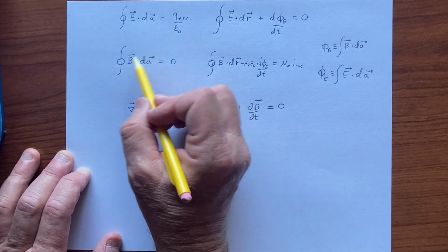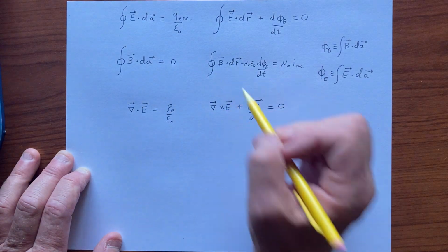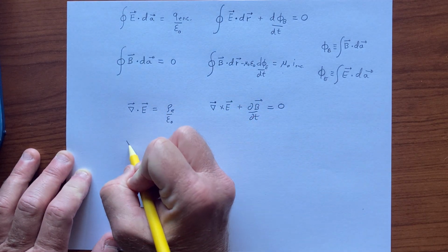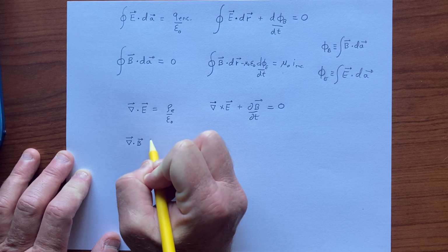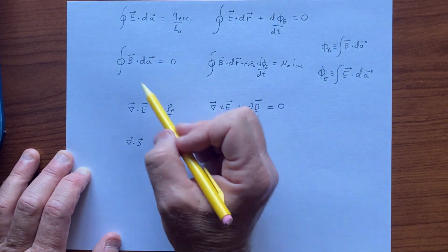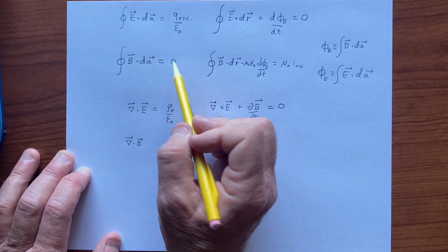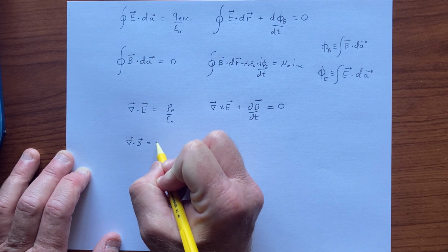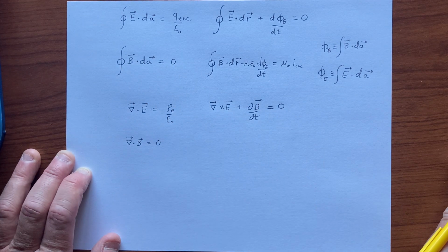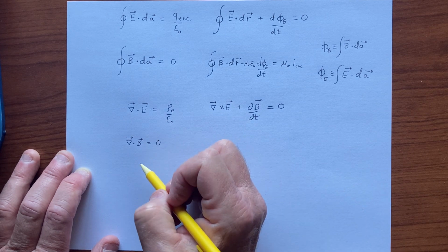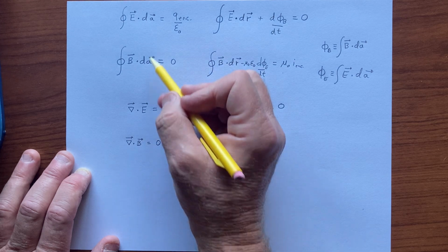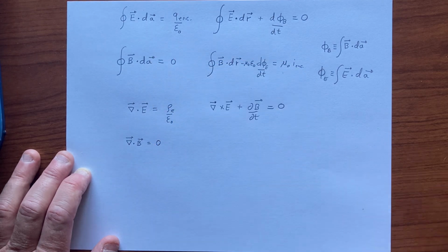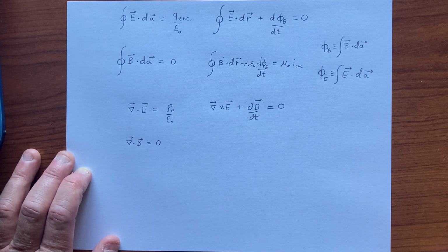And then we do the same thing for magnetic fields. We ask, does the magnetic field diverge? Does the magnetic field curl? And so the divergence of the magnetic field, right? Because magnetic fields don't diverge, they only curl around, this thing is 0, and so the divergence of the magnetic field is 0. Magnetic fields have no divergence. And so these two equations have the same content.